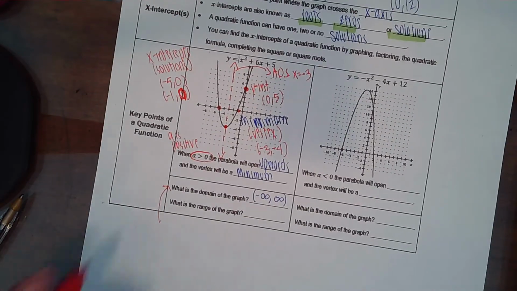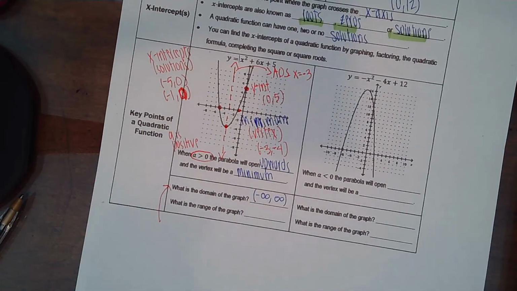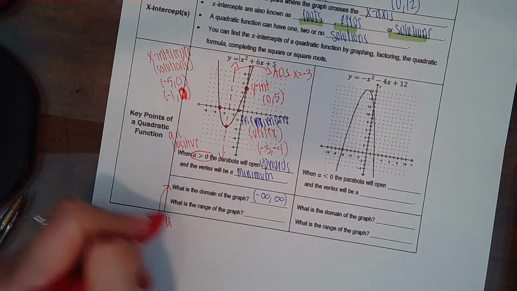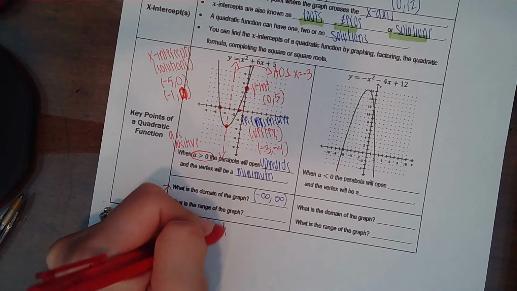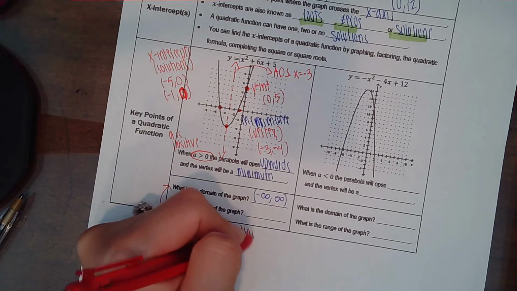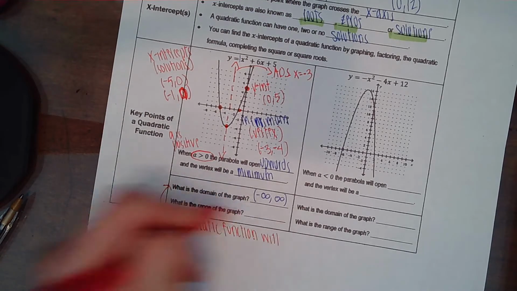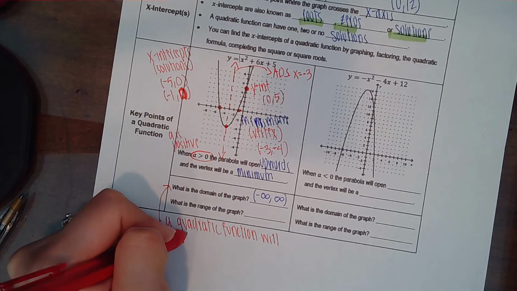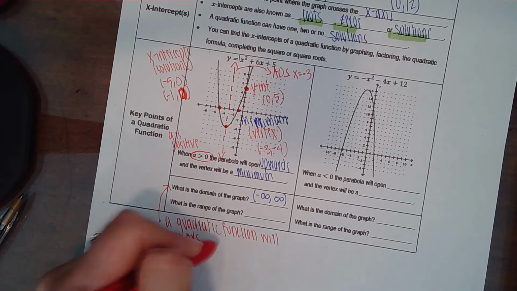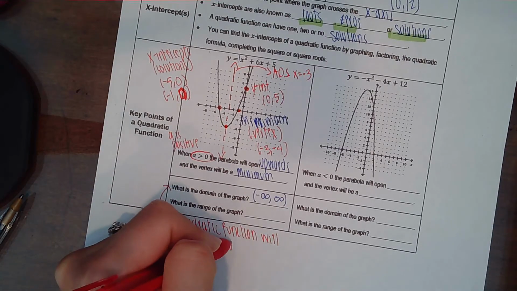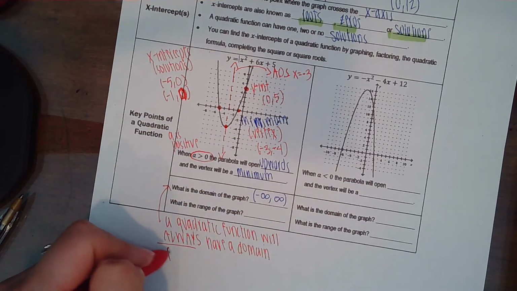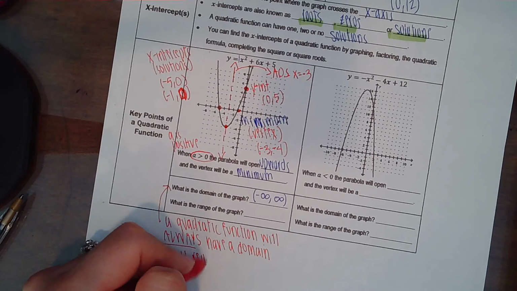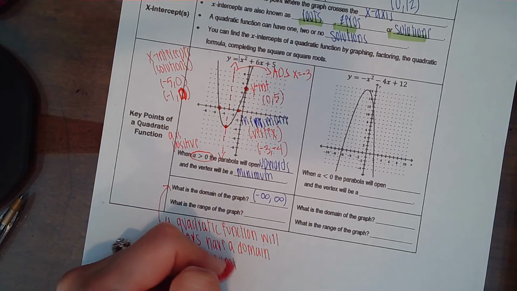A quadratic function will always have a domain of all real numbers.